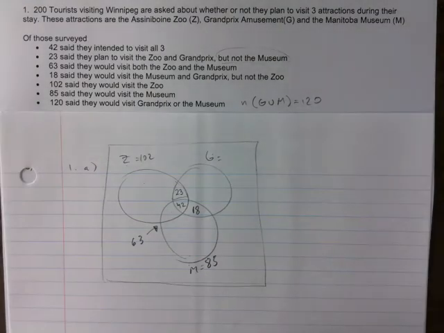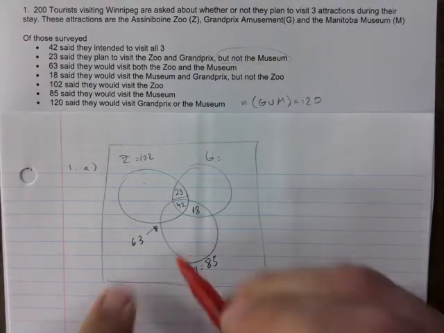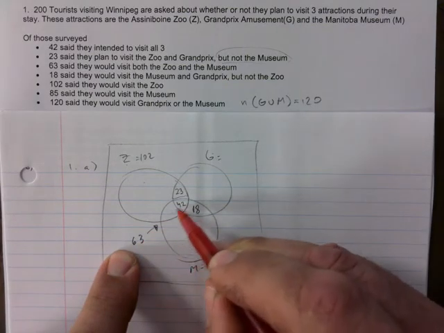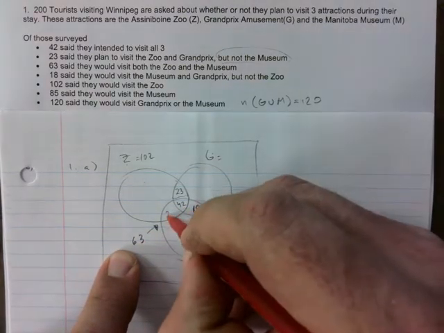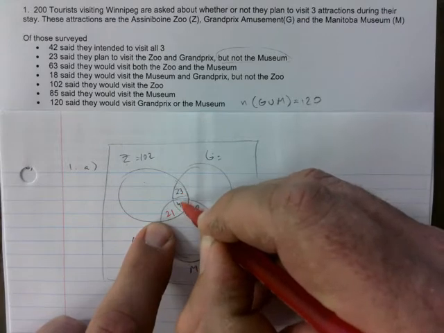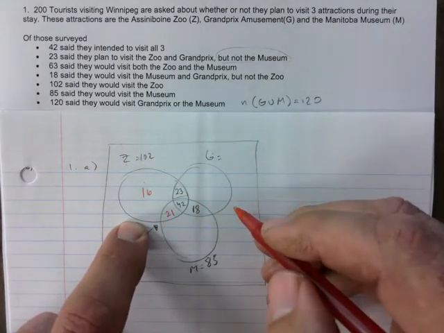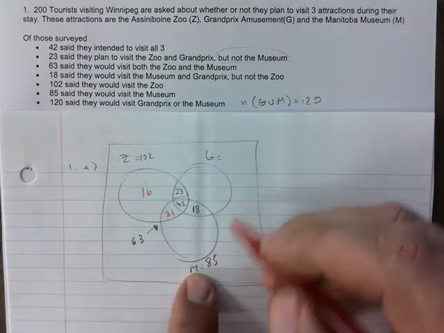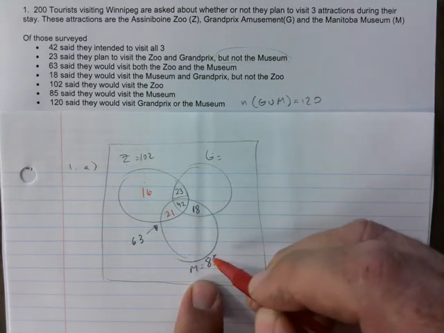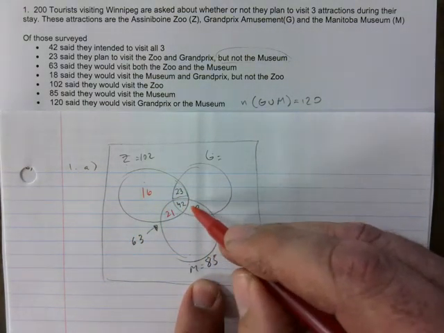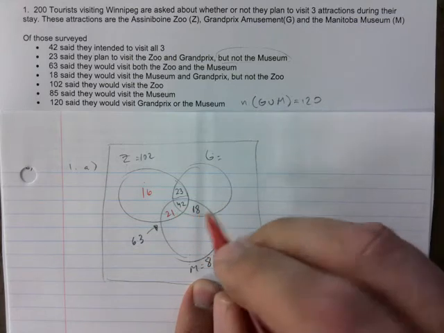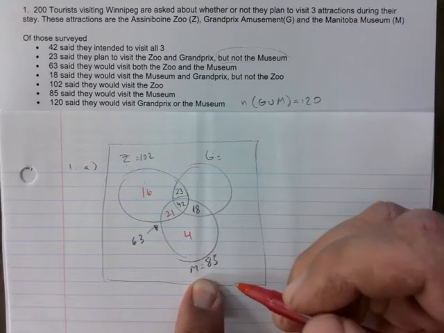So I'm going to use my red pen here. I figured out this first, the 63 minus 42, that's 21. And since I have these three sections, I can subtract that from 102 to get 16. I'm heading over to this set here. This would be 85 minus these three in there. That would give me 4.